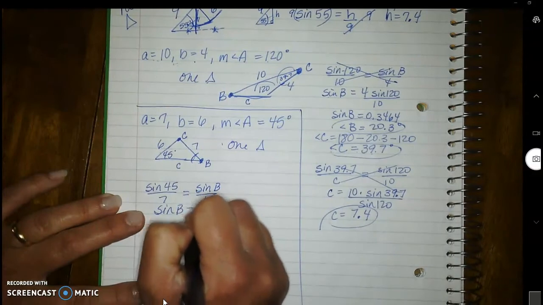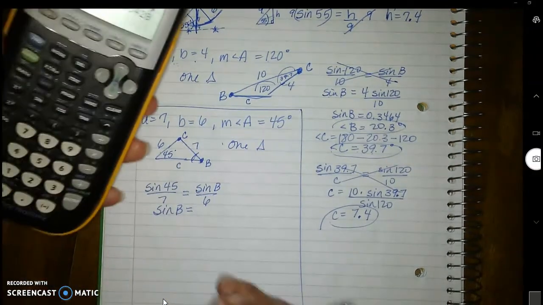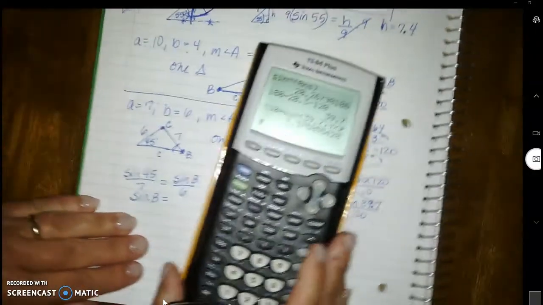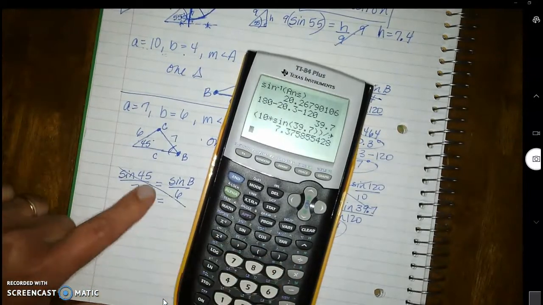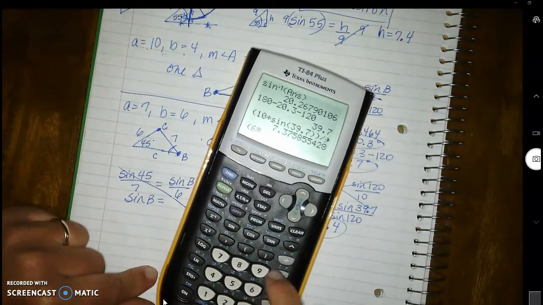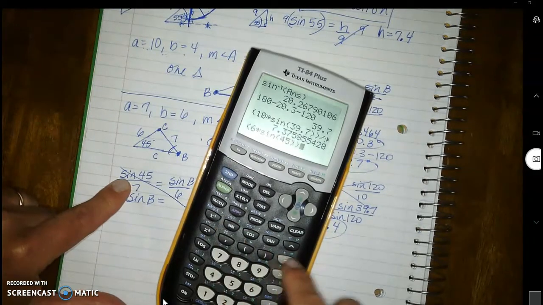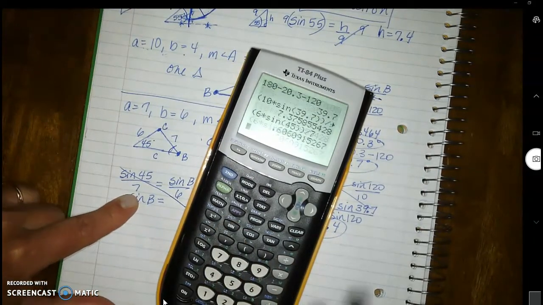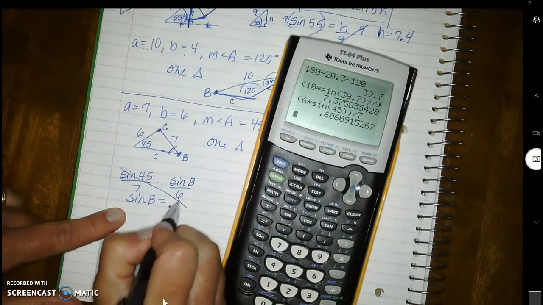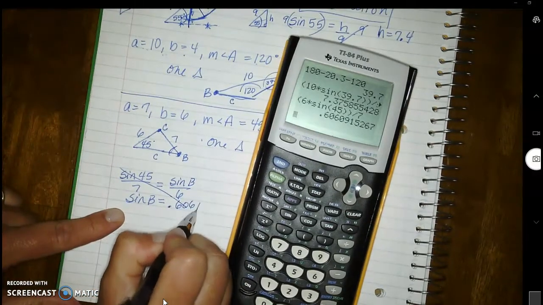And I get, for the sine of B, a decimal. Let's go see what that decimal is. So I'm going to multiply 6 times the sine of 45 and divide by 7. And I get 0.6061-ish.